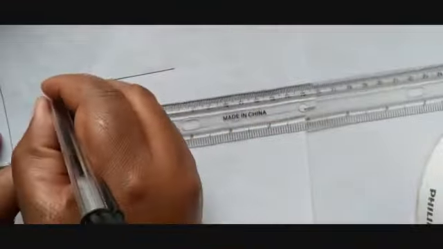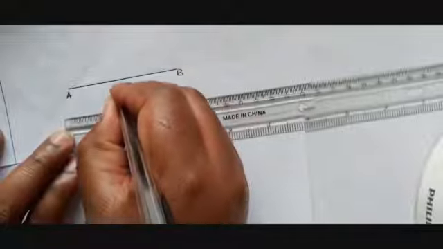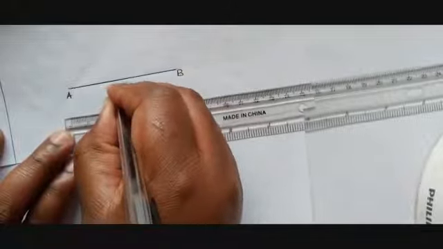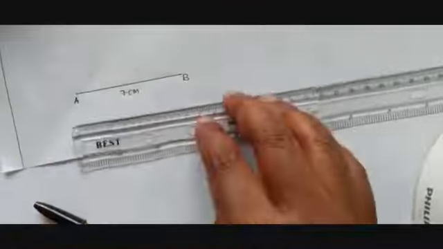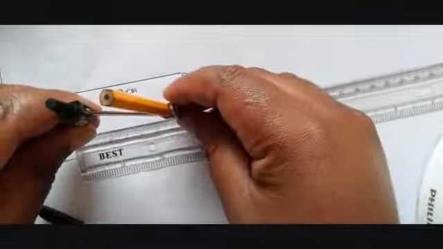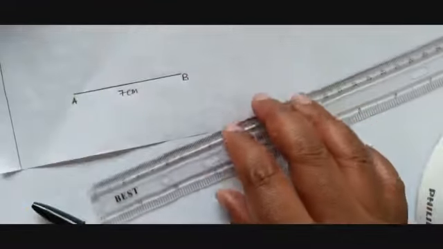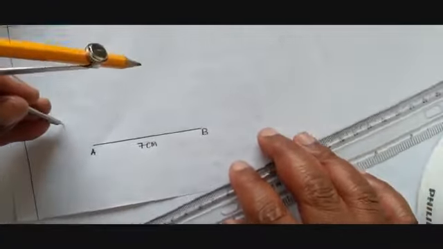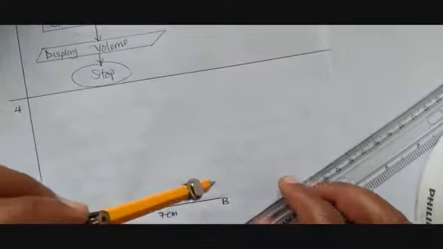So I'm going to name this as A and this one as B. Then the distance here, it is what? 7. All right, so you've been told that from this point to a point C, you need to have 7 centimeters. All right, so you get your compass, measure 7. Which is this one. So you come here, you create an arc.